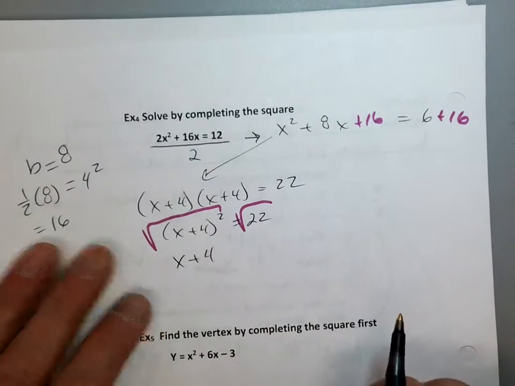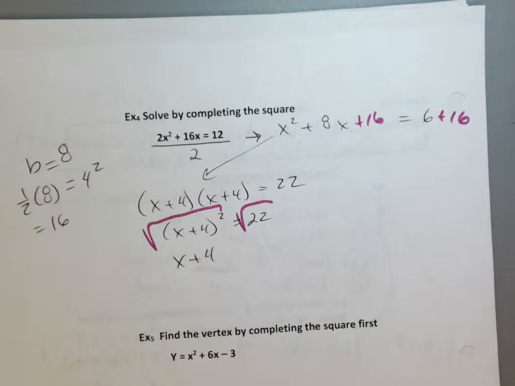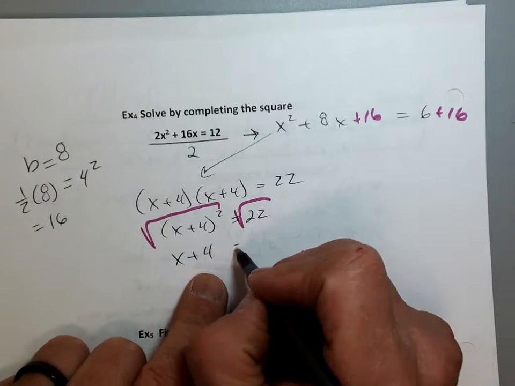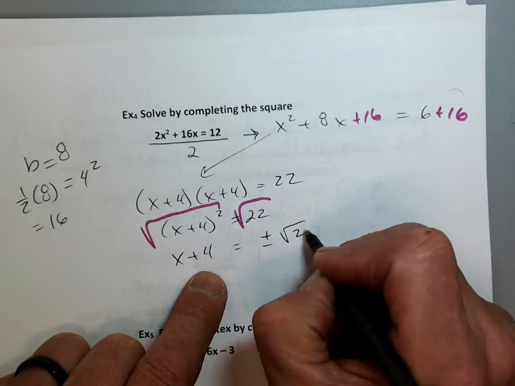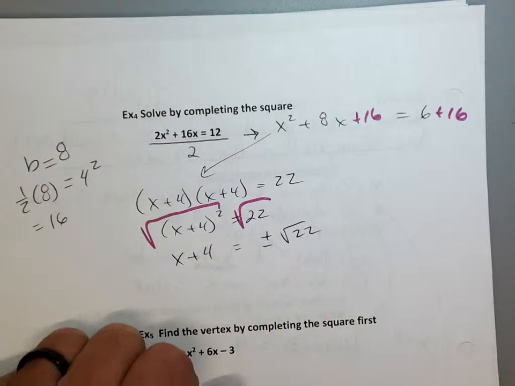Now 22 is one of those bad numbers, right? The square root of 22 is some ugly decimal, 4.something, blah, blah. So we're just going to leave it as plus or minus the square root of 22, right? Plus or minus the square root of 22.